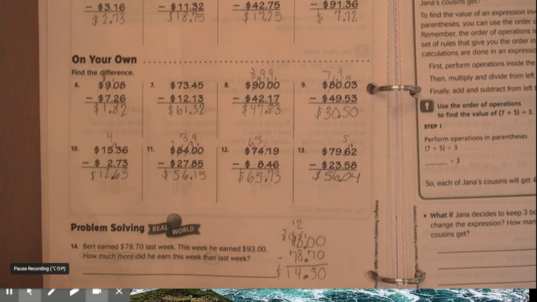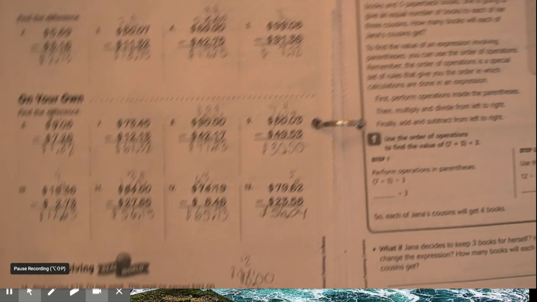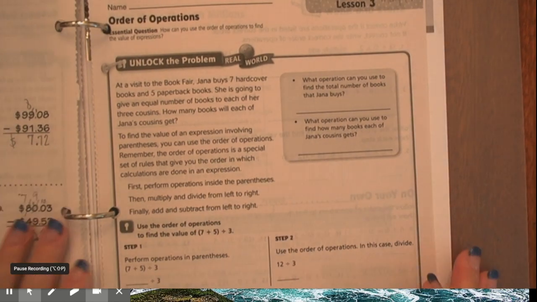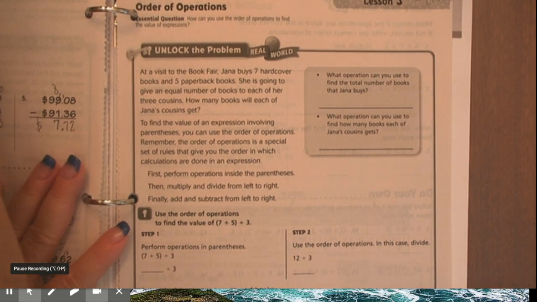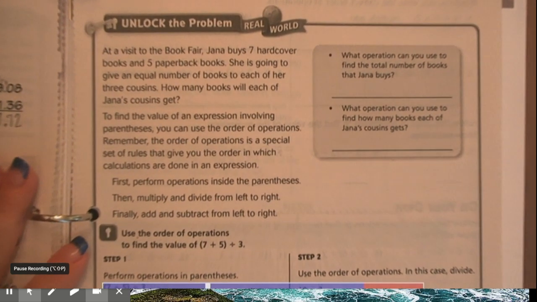So today we're going to talk about order of operations. Order of operations means the order you're going to do the math procedure. Now, let me make that larger.